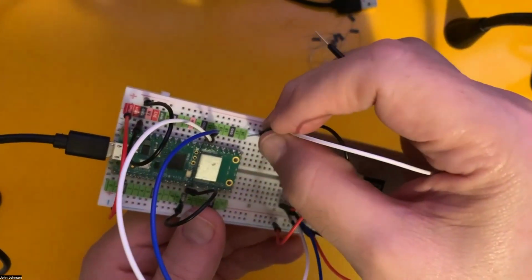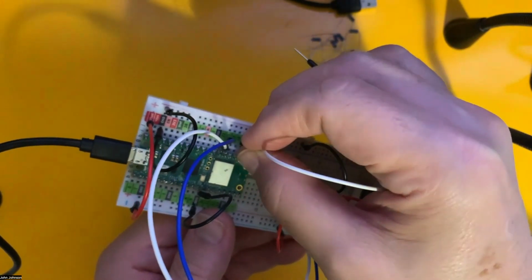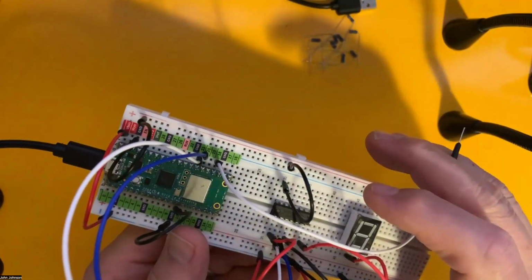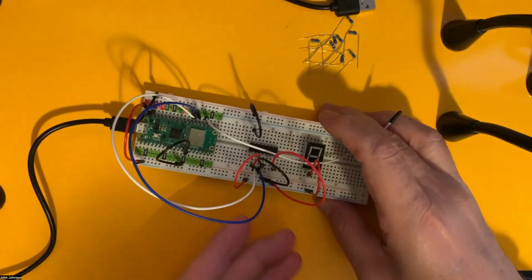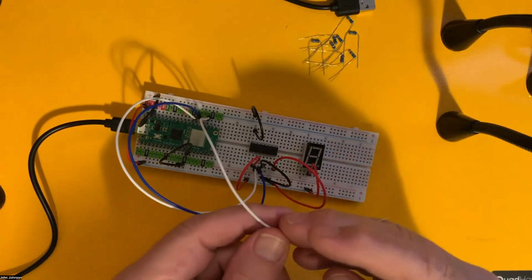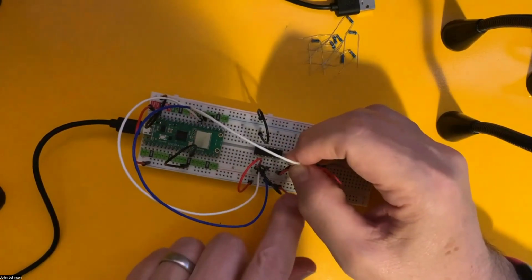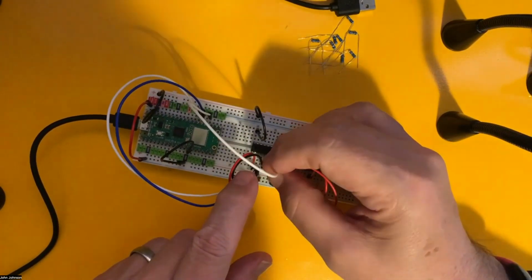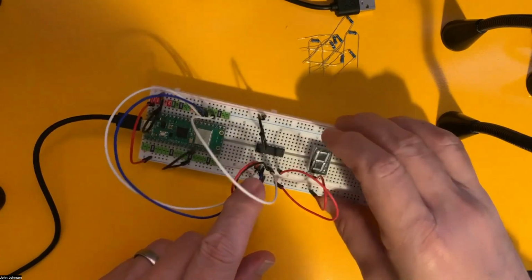So 18, there we go. So pin 18 is going to go to the third from the right on our upside down chip. So third from the right. So that would be 1, 2, 3. It goes right next to our ground rail, conveniently.